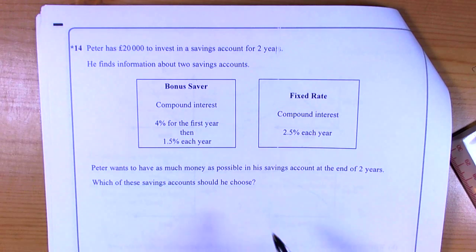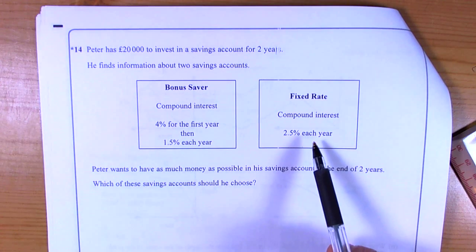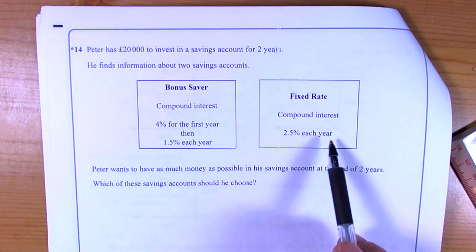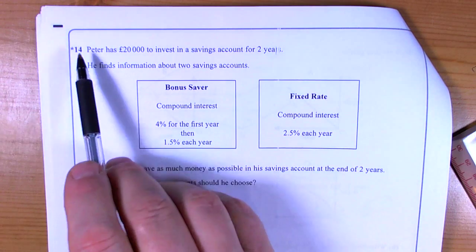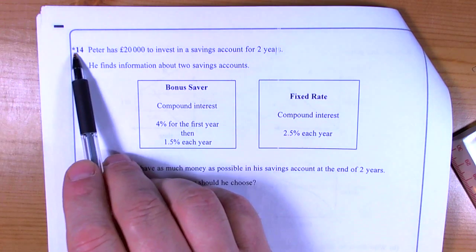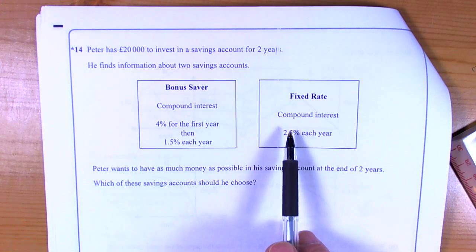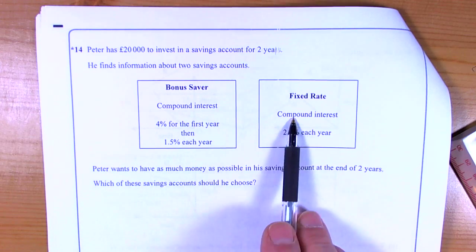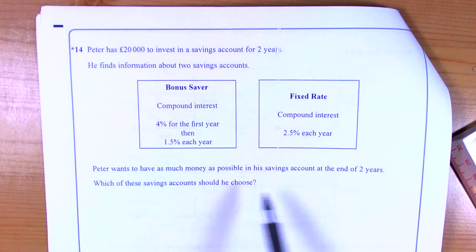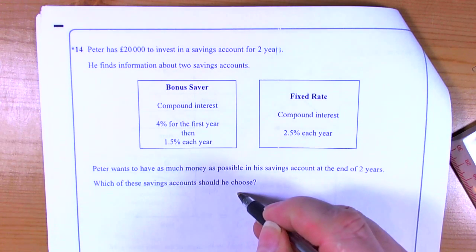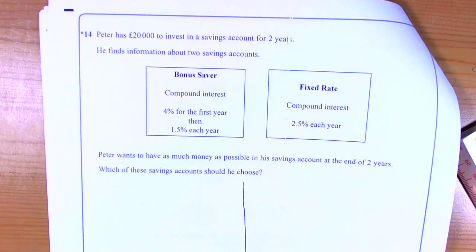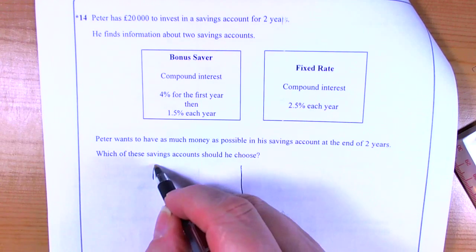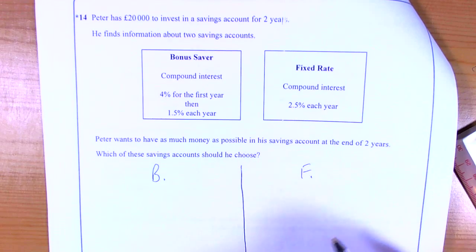Okay, so we've got a percentage question here involving compound interest, and we've got to do a comparison. It's got a star, so remember you've got to explain your working very clearly. £20,000 to invest, finds the information to savings, which are the savings accounts. Okay, so a good idea is to split your answer section into two. That's the bonus and that's the fixed.